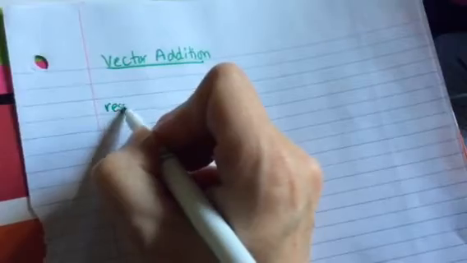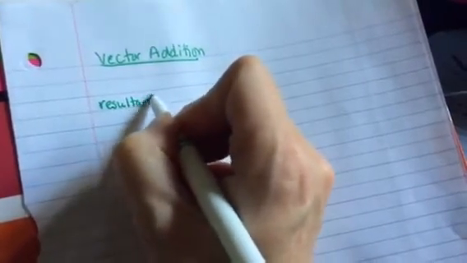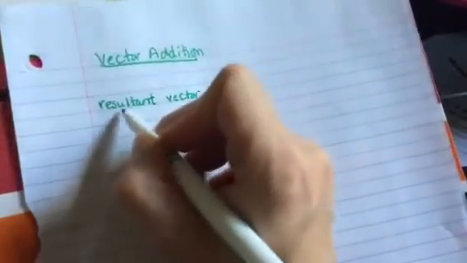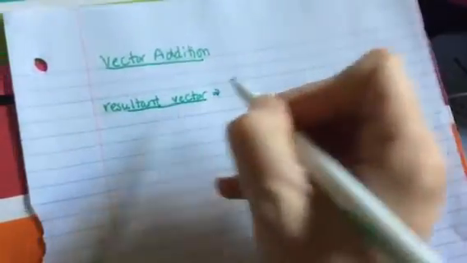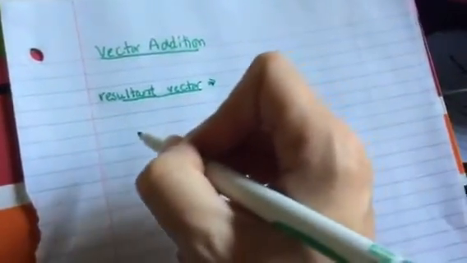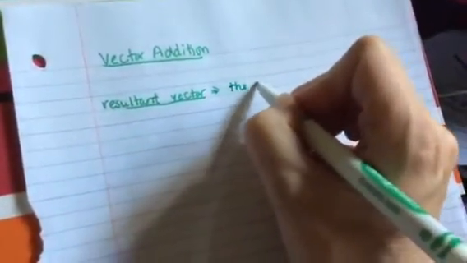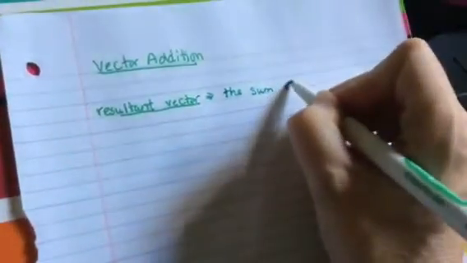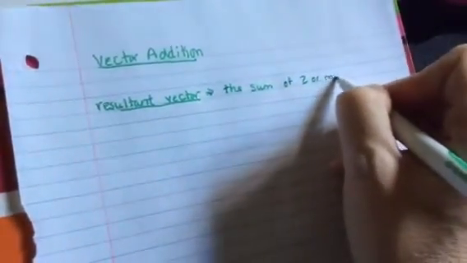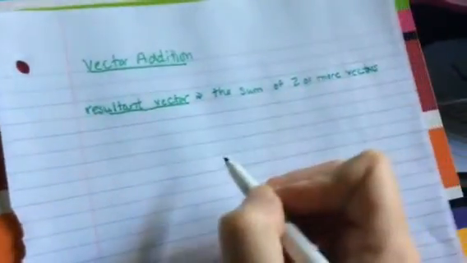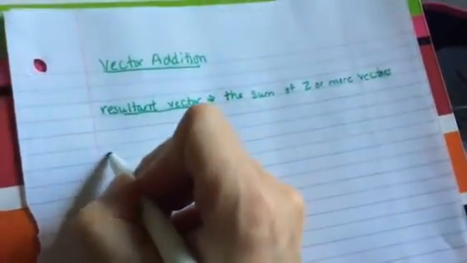The very first thing you need to understand is a definition of what's called a resultant vector. We've looked at component vectors of the resultant, but we never called it the resultant. Your resultant vector is what's known as the sum of two or more vectors. There are lots of ways that you can add vectors, so I'm going to show you some examples.